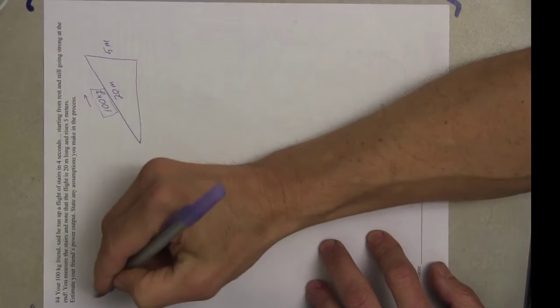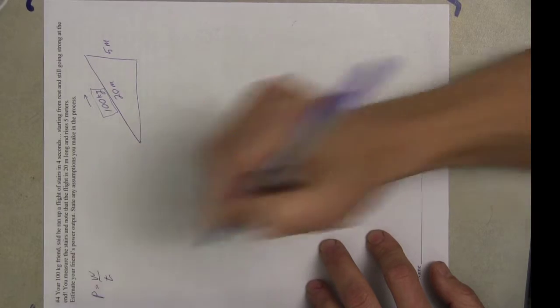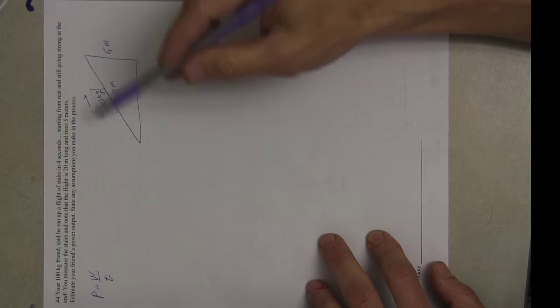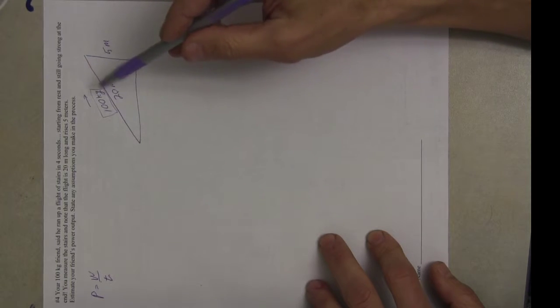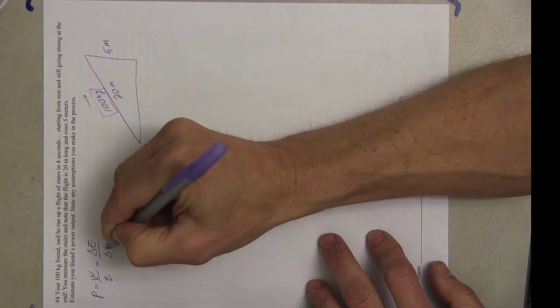So for sure, I'm going to recognize that power is equal to the work over time. And I might say that work is force times distance, but I'm going to have a real hard time finding the force because there's acceleration and there's gravity. So I'm going to use change in energy over change in time.